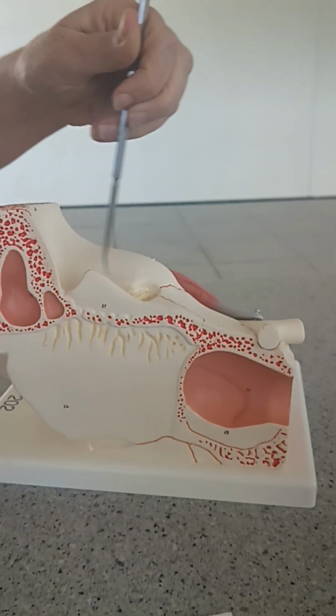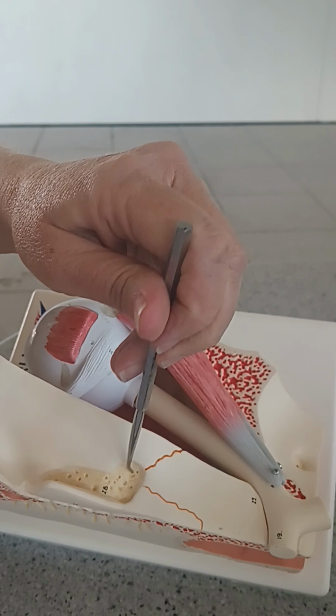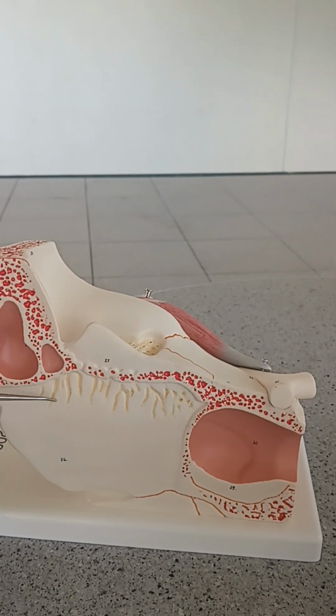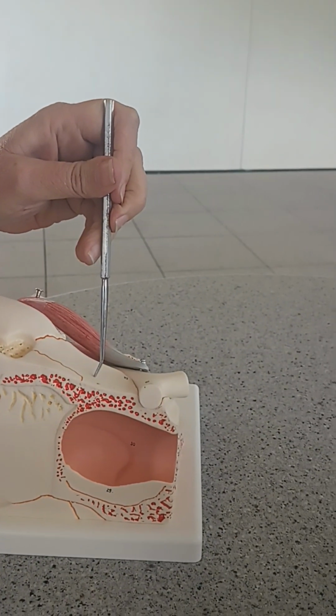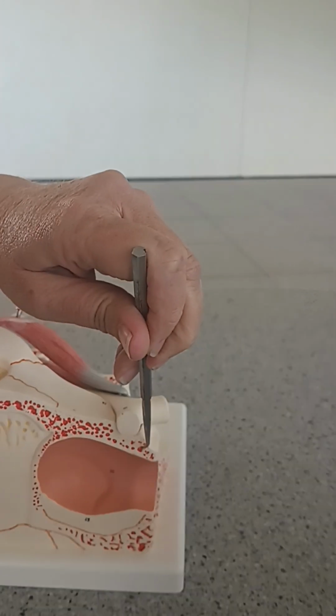This is your ethmoid bone up here. We've got our crista galli, our cribriform plate with olfactory foramina, and our perpendicular plate, and you can see the spaces for the olfactory nerves. Then you have your sphenoid bone with your sphenoid sinus and your chiasmatic groove.